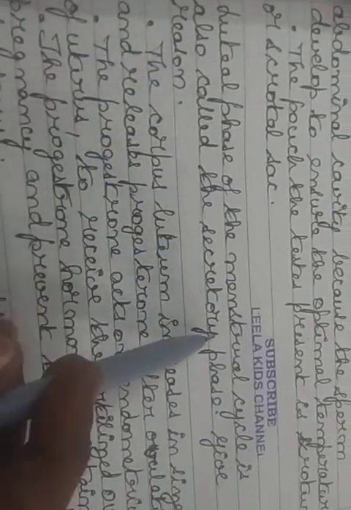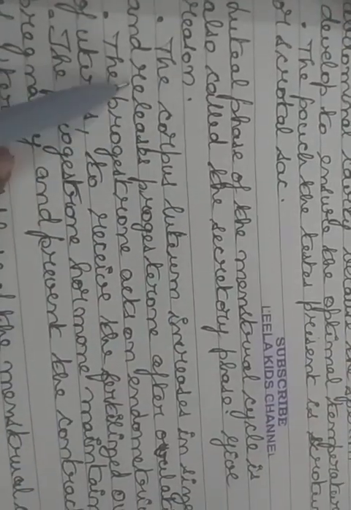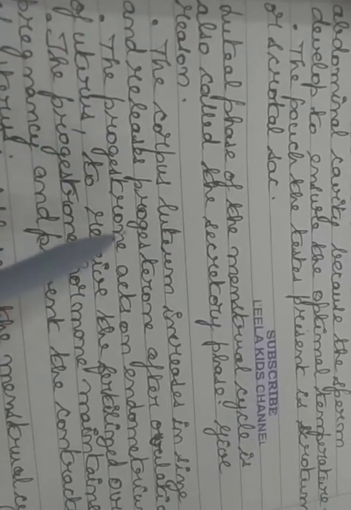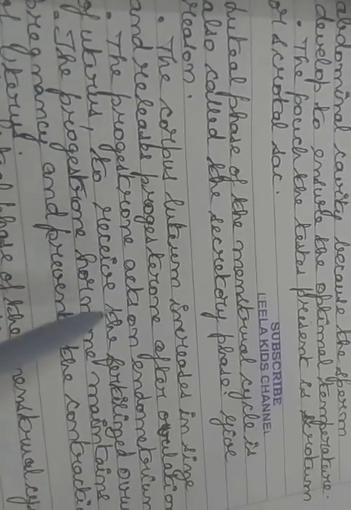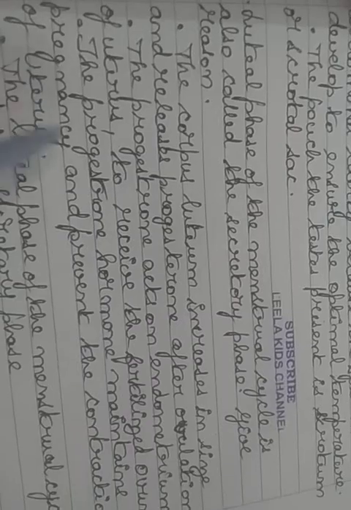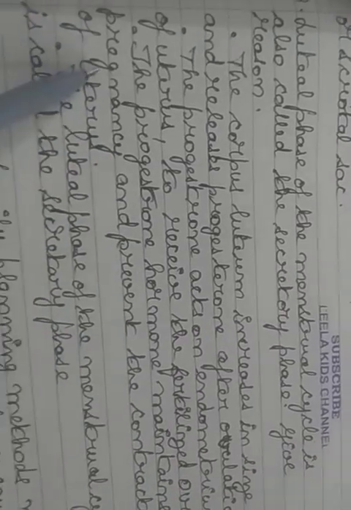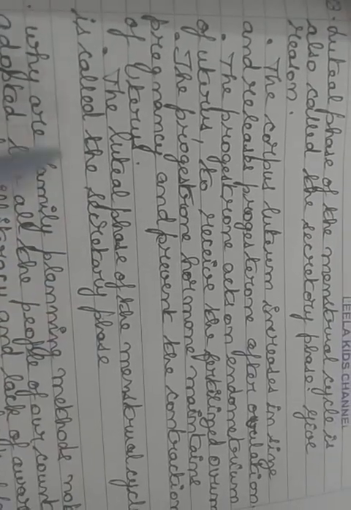Luteal phase of the menstrual cycle is also called the secretory phase. Give reason. The corpus luteum increases in size and releases progesterone after ovulation. The progesterone acts on endometrium of uterus to receive the fertilized ovum. The progesterone hormone maintains pregnancy and prevents the contraction of uterus. The luteal phase of the menstrual cycle is called the secretory phase.